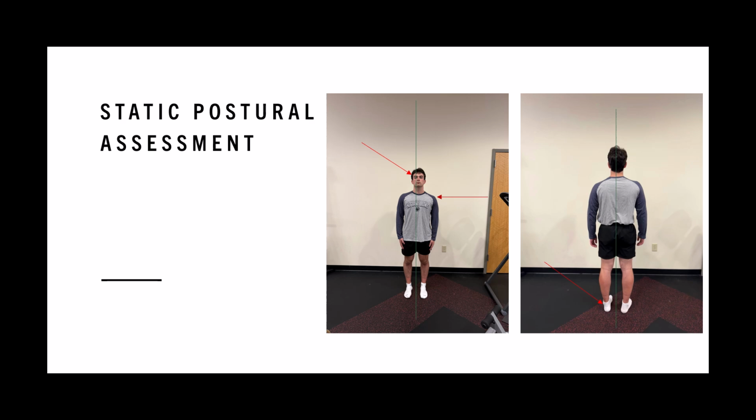We can also see, as we stated before, a head tilt to the right with the rotation to the left, which suggests overactive sternocleidomastoid and cervical extensors and an underactive deep neck flexor, as well with the weight distribution being off as the client does stand on the outside of his feet.